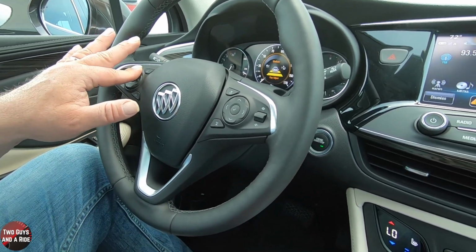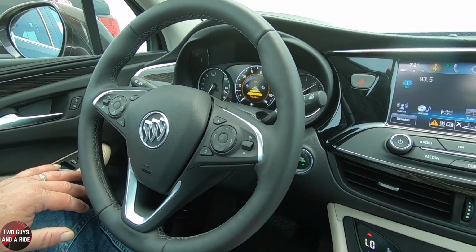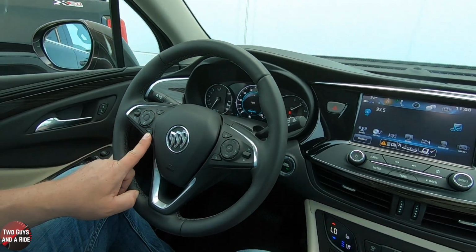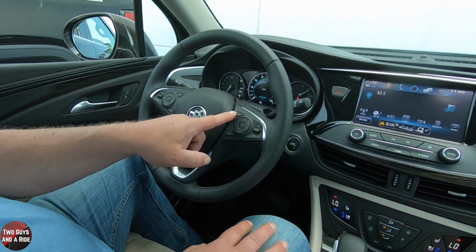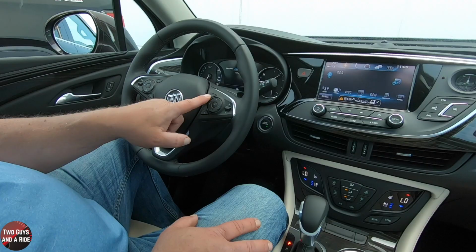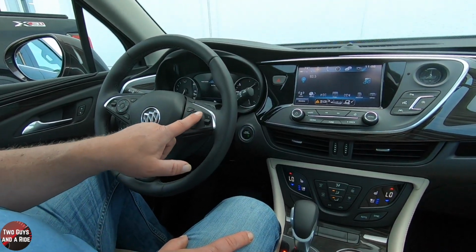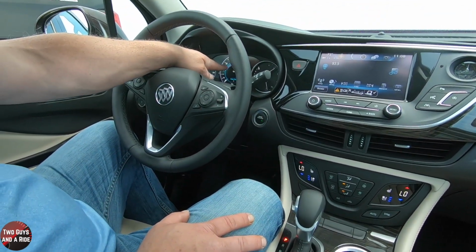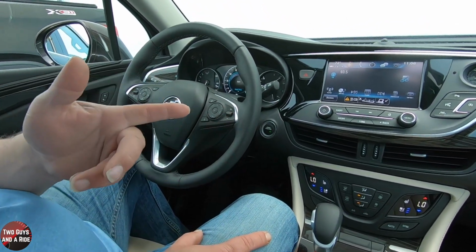Okay, this is your gap setting. So you can adjust how far or how close you want to be from the front car with your cruise control on. Okay, now over here you have a voice command button, and then you have your phone on or off button right here. Moving over to the right, this is media, like favorites, up and down. And then over here are the four cursors plus a check button to control the driver's information screen. And then you have volume down and volume up right here.